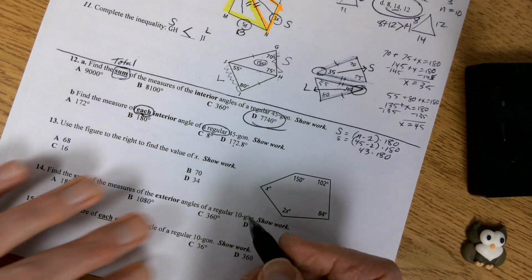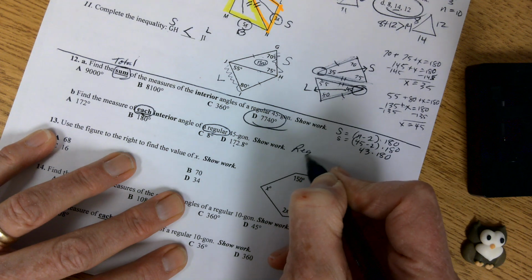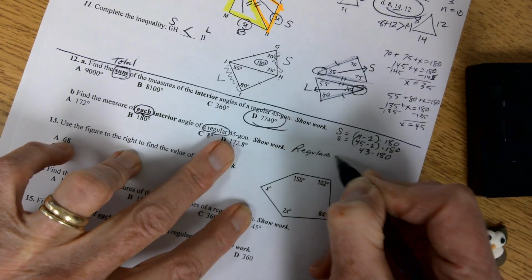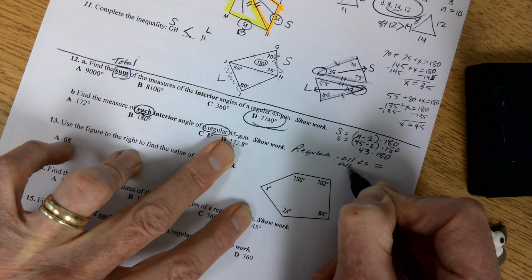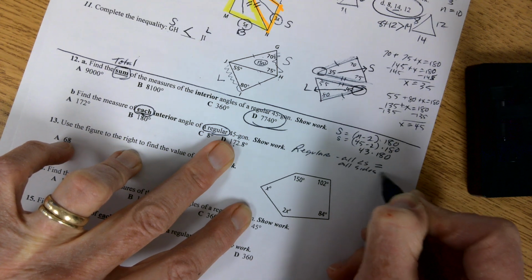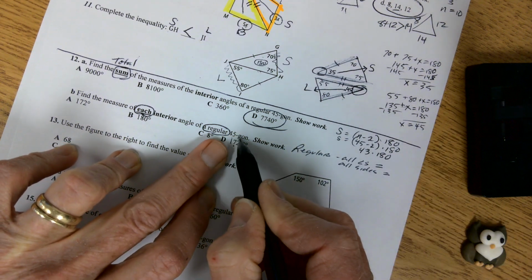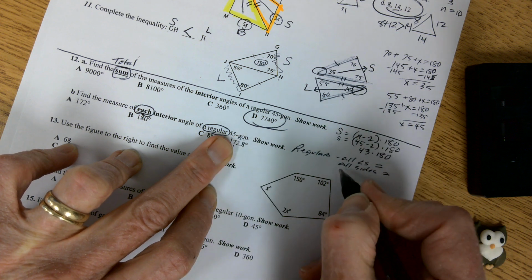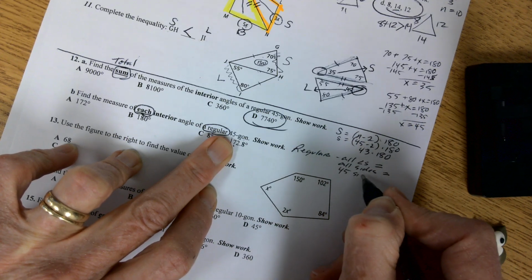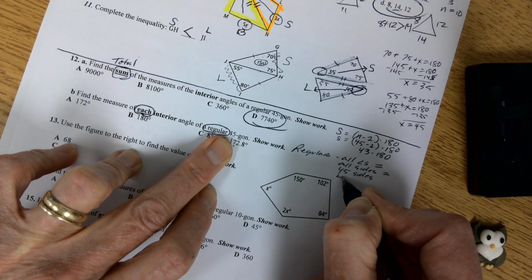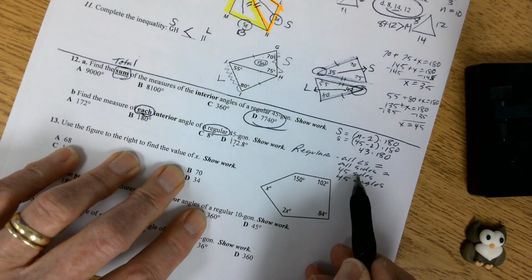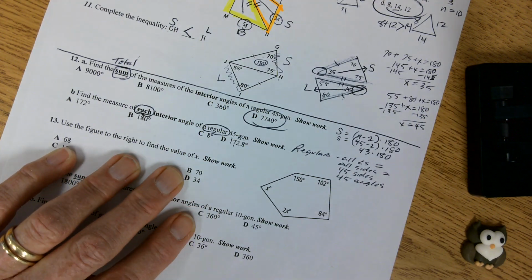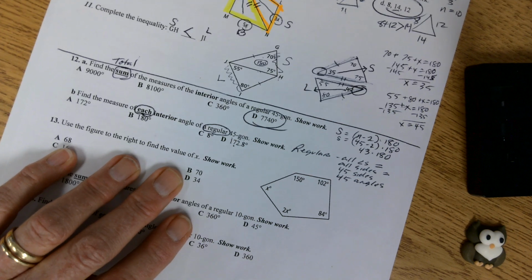Because it is regular, that means all angles are equal and all sides have equal lengths as well. If there's 45 sides, that means there are 45 angles. We talked about the number of sides and the number of angles are always the same.